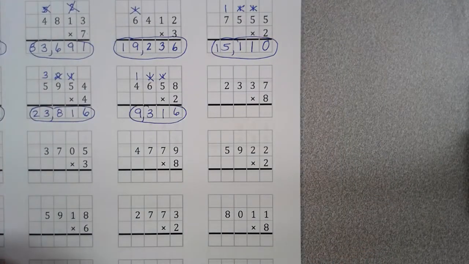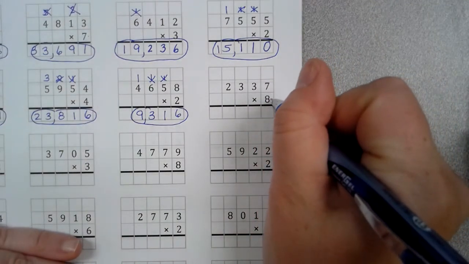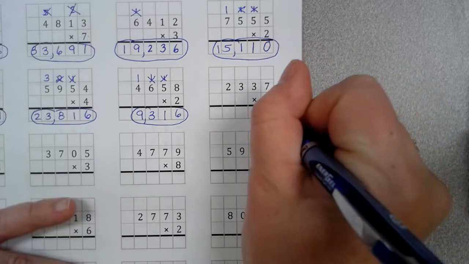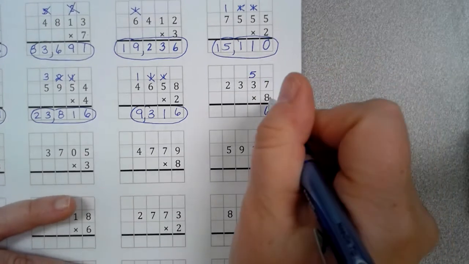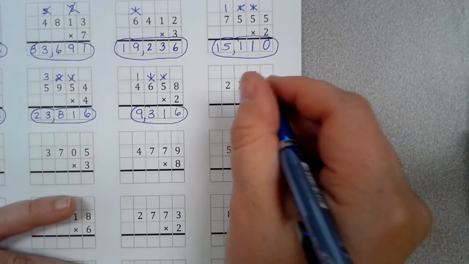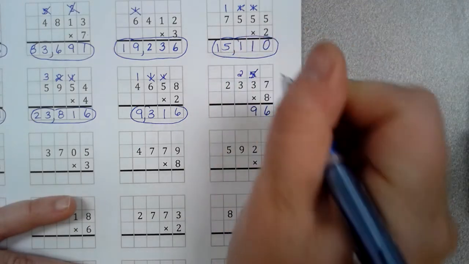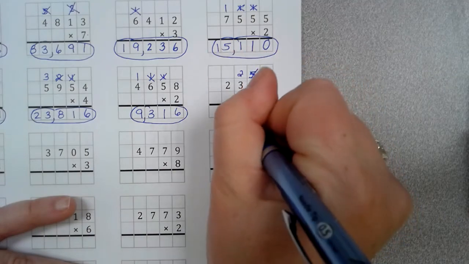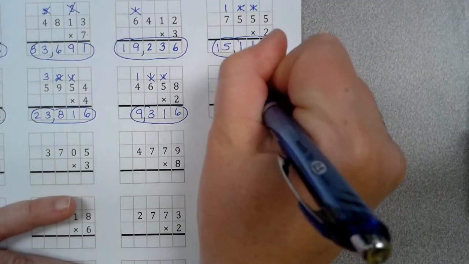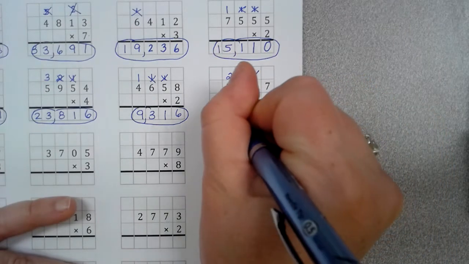Okay, so same goes here. 2,337 times 8. I have 8 times 7 is 56. So drop my 6, kick up my 5. 8 times 3 is 24. 24 plus 5 is 29. So drop my 9, kick up my 2. 8 times 3 is 24. 24 plus 2 is 26. 8 times 2 is 16. 16 plus 2 is 18.